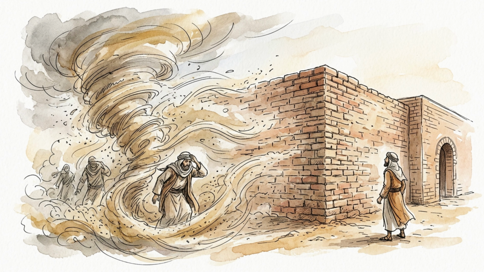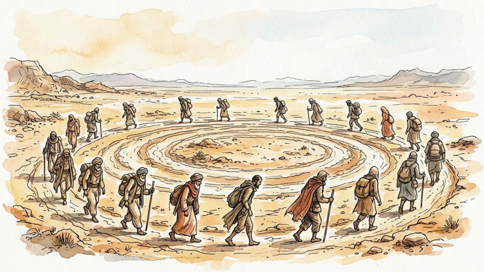The transition from oral prophecy to physical reality happened after the long journey through the wilderness. In the book of Numbers, we see a nation that struggled to trust God, resulting in 40 years of wandering.